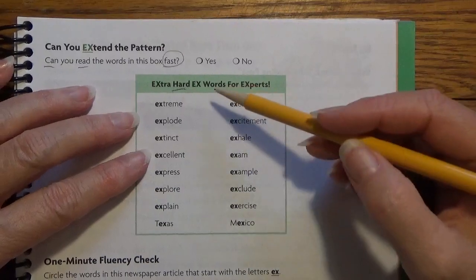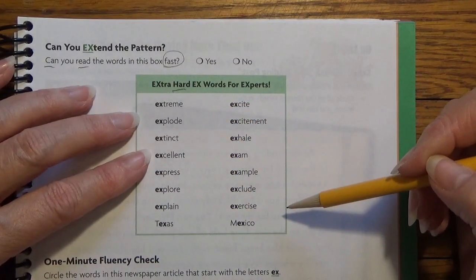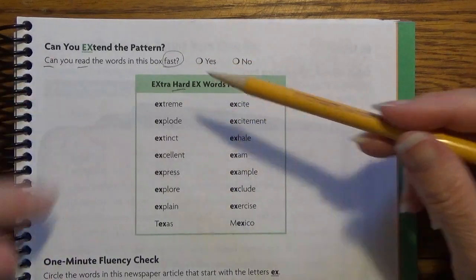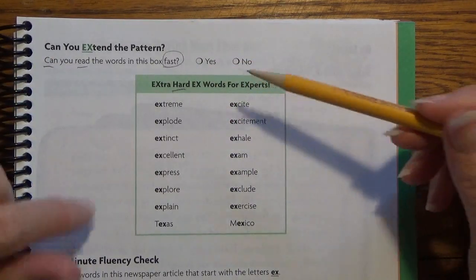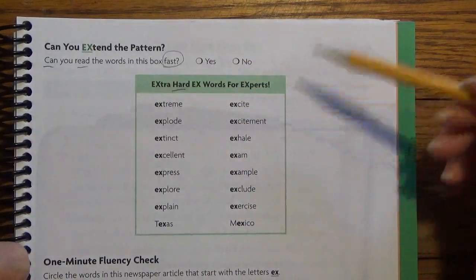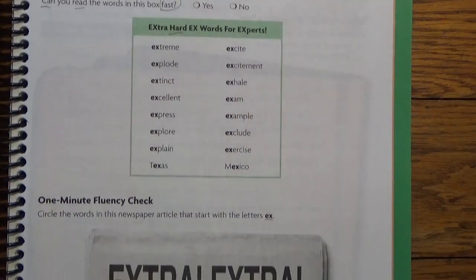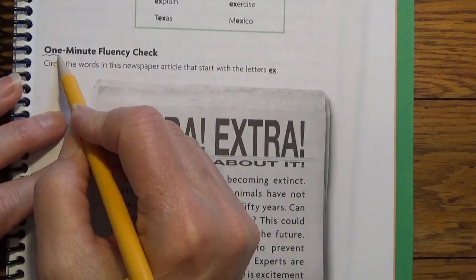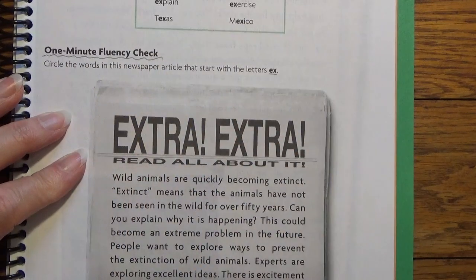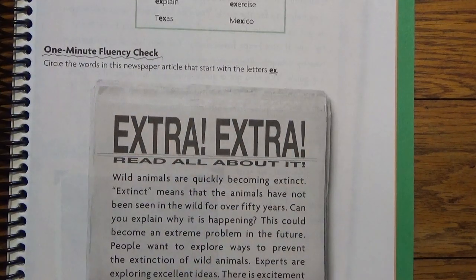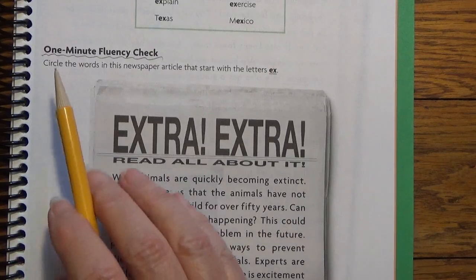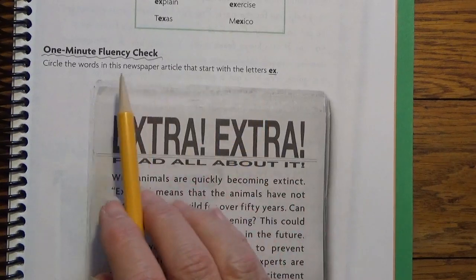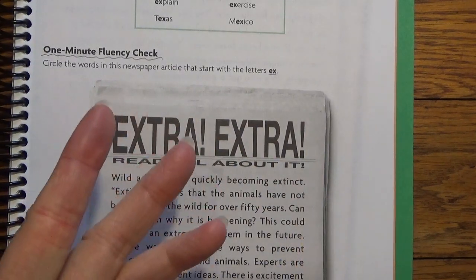Okay, so you can read over the words, fast or slow. I'm not going to read them for you because then that kind of defeats the purpose of can you read them fast or slow. So read those and pick a box, put a check mark in. Then you have a 1 minute fluency check. 1 minute, that means you're only going to read for 1 minute. But we're going to circle the words in the newspaper article that start with the letter X. So you can read it, time yourself for 1 minute, see how far you get.